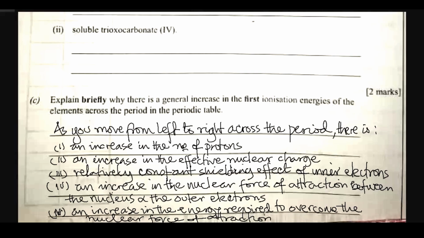All right, so as you move from left to right across the period, there's an increase in the number of protons. Electrons are being added to the same shell, and protons are also being added to the nucleus. As protons are added, there's an increase in the effective nuclear charge. In period 3, you move from plus 11 to plus 17 or plus 18, and the effective nuclear charge increases. And since electrons are added to the same shell, the number of inner shell electrons remains the same, like from 2,8,1 to 2,8,7 or 2,8,8.